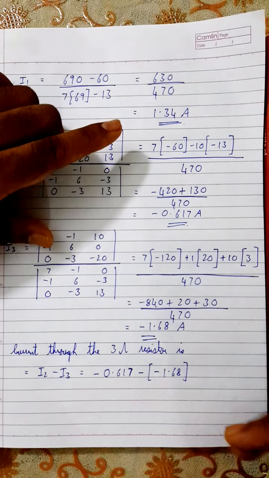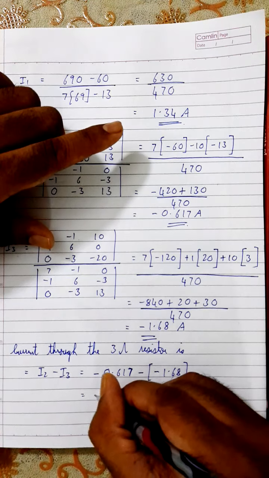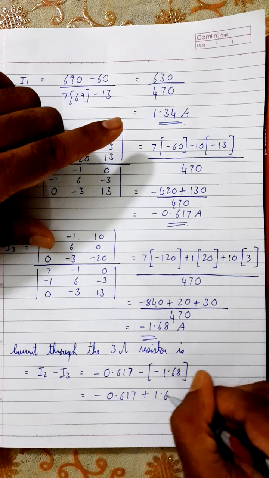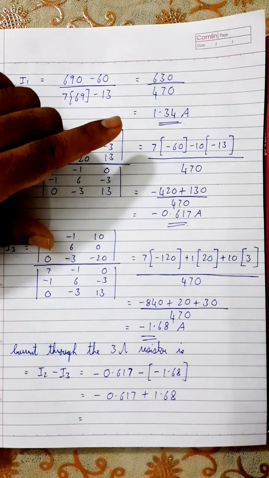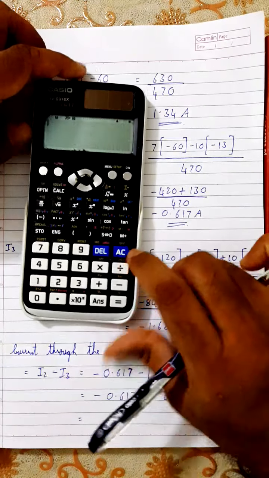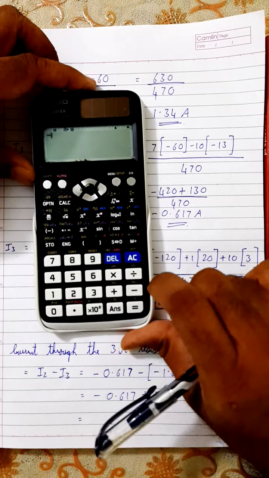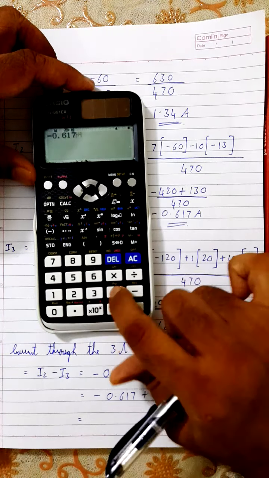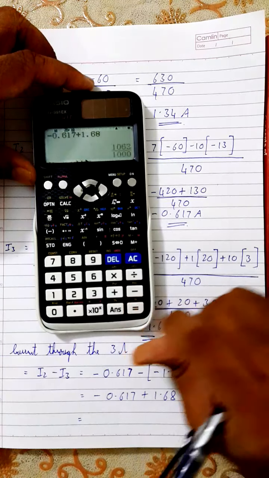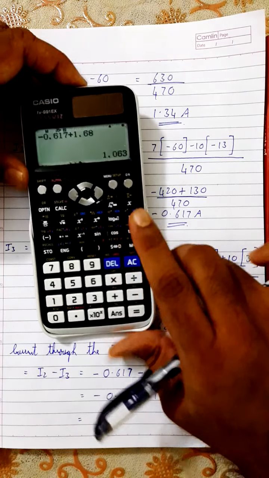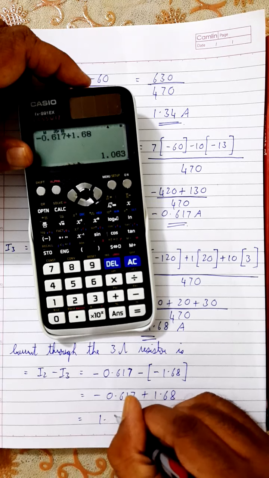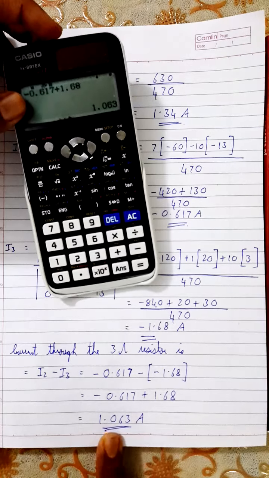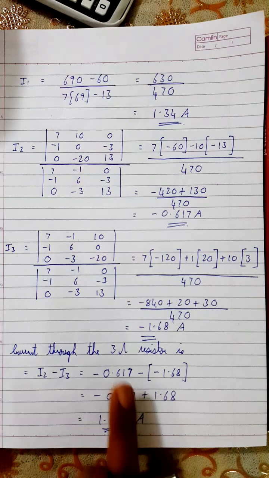So you will have minus 0.617 plus 1.68, and you will get the answer as 1.063 amperes. This is the current flowing through the 3 ohm resistor.